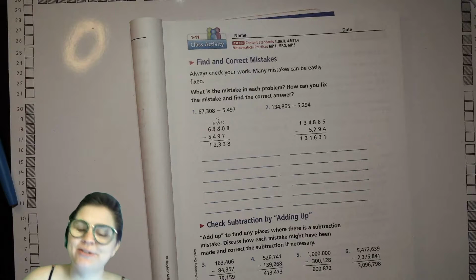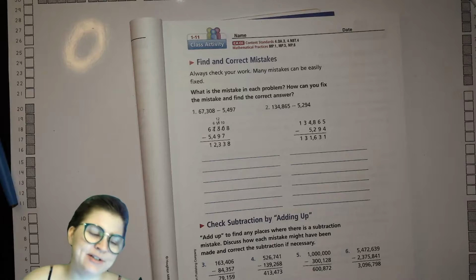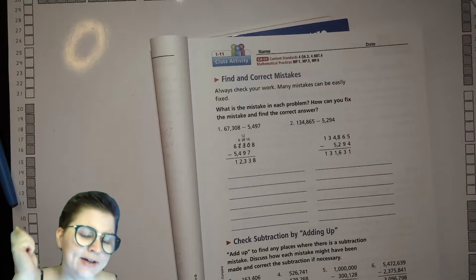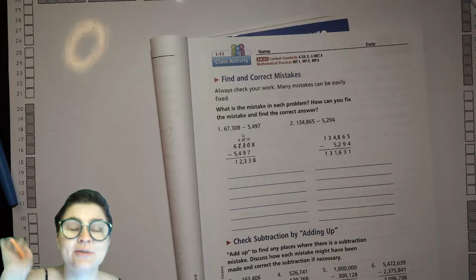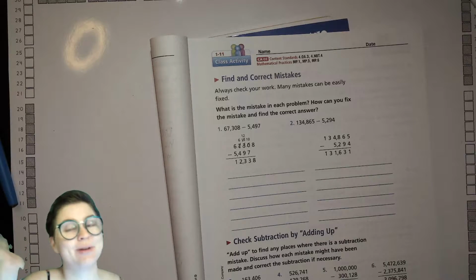Hey, fourth graders. Today we're doing Unit 11 on page 27 of your book, so go grab that. This whole lesson is about checking for mistakes and trying to avoid making mistakes.